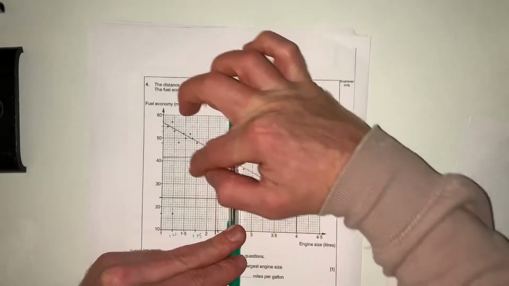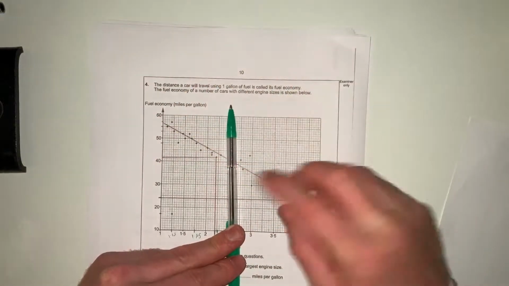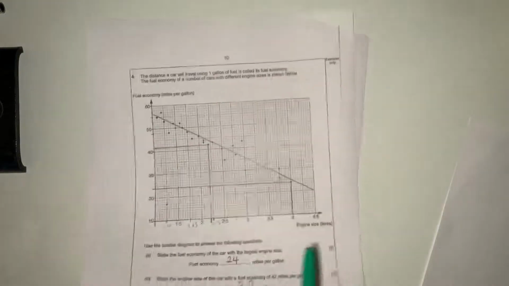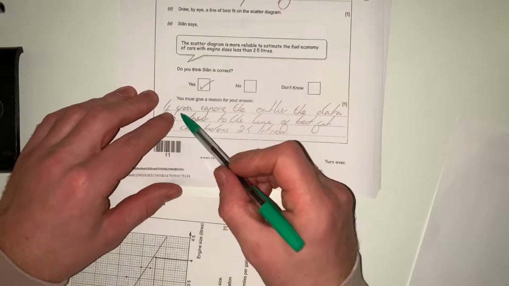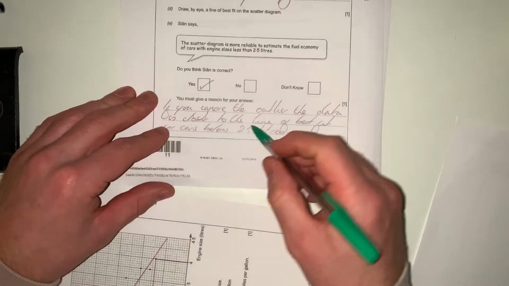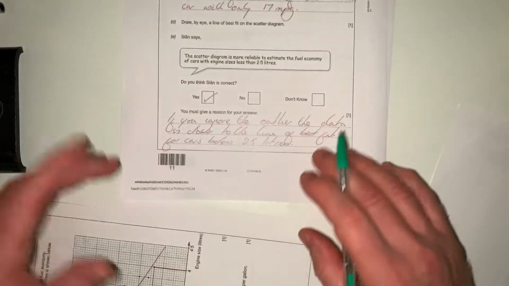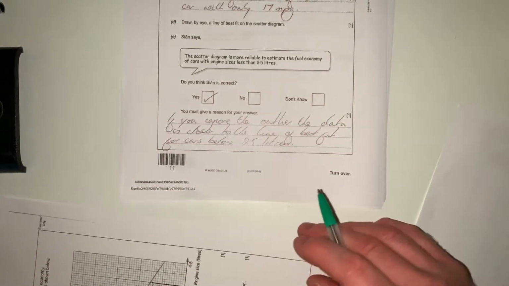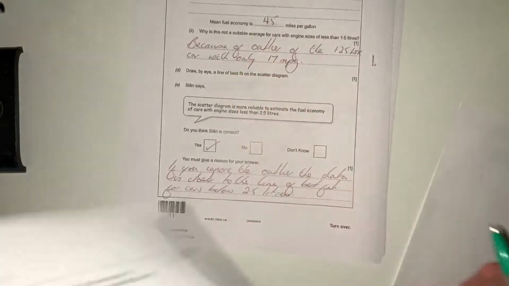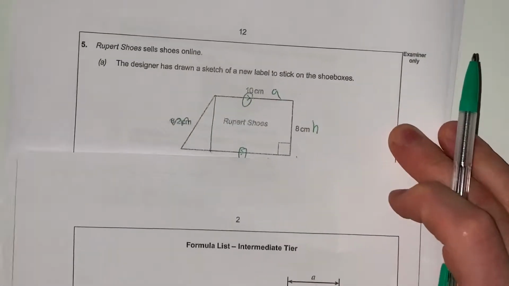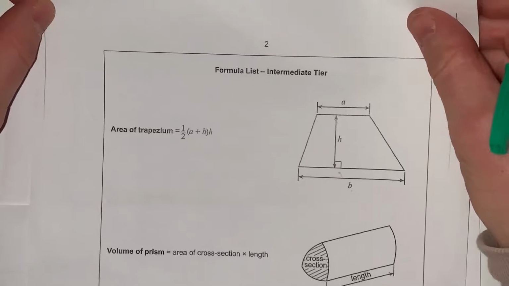Well, yeah, it is, because the correlation here is a lot tighter than the correlation on the right-hand side. Okay, and that's all you had to say. I've said here, if you ignore the outlier, then the data's closer. But if you've used it shows a more positive correlation, then that gets you the marks. Okay, guys, you need this formula for this question.